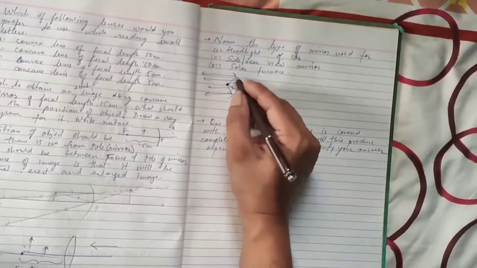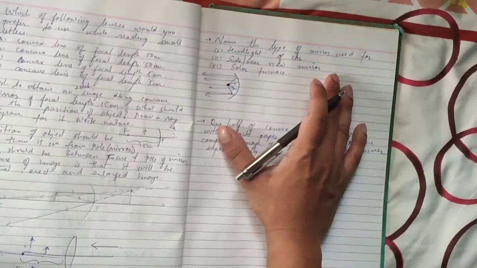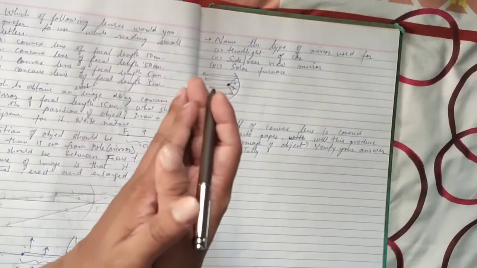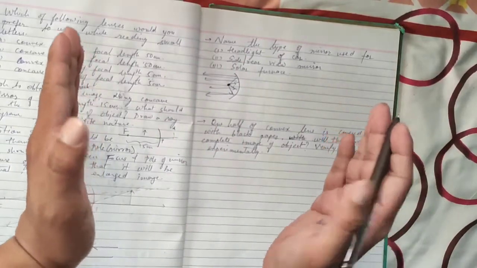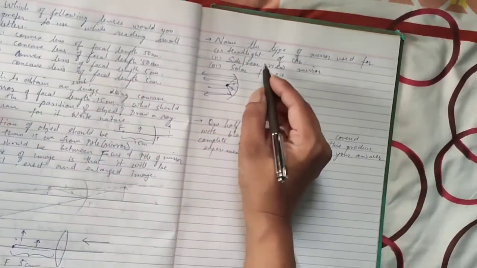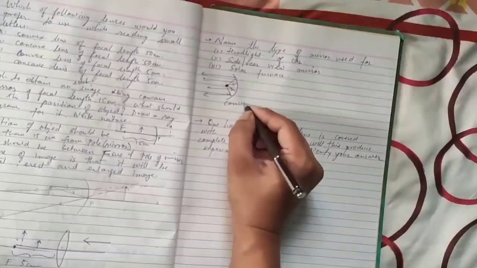But when you cover it like this, it throws all the rays of light in one particular direction, and because of that we get a powerful beam of light, because the rays of light do not scatter away, they are all focused and going in the same line. And that is why the mirror used in this one is a concave mirror.